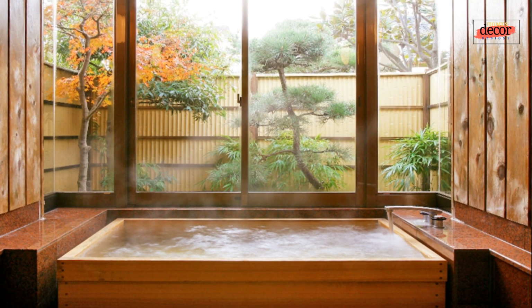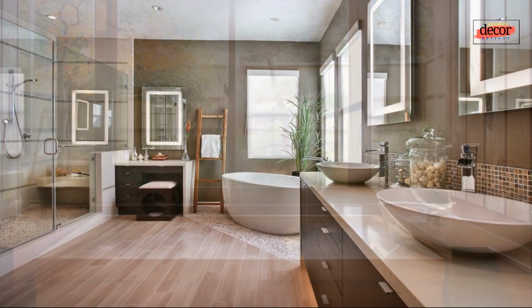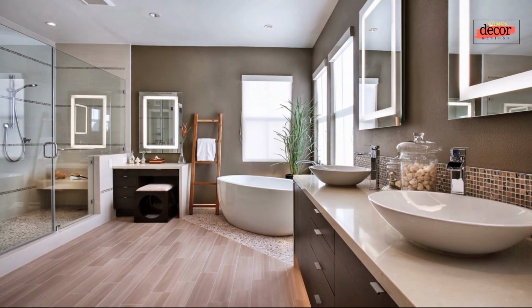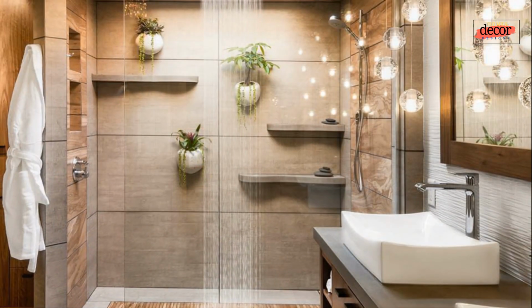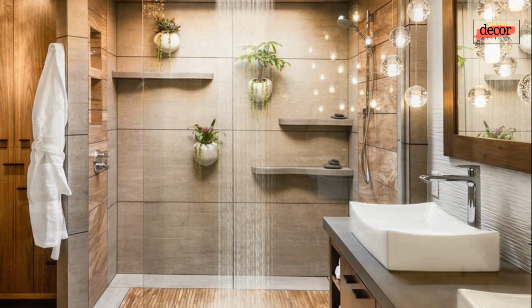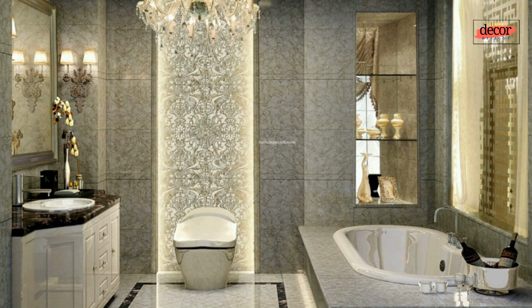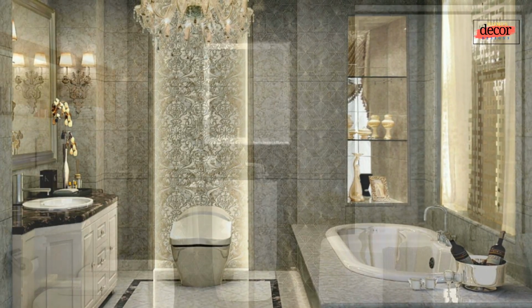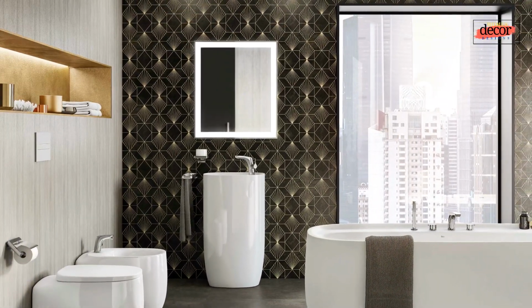4. Streamlined fixtures. Select fixtures with clean lines and a minimalist aesthetic. Wall-mounted faucets, floating vanities, and frameless glass shower enclosures contribute to the sleekness of a modern bathroom. 5. Focus on materials. Use materials such as glass, stainless steel, chrome, and natural stone to add texture and visual interest. Incorporate high-quality finishes that enhance the modern feel of the space.